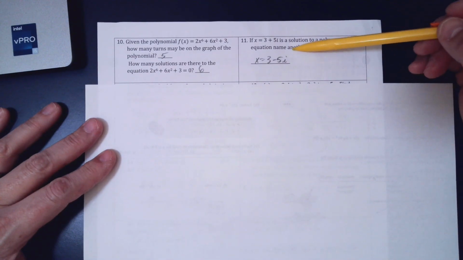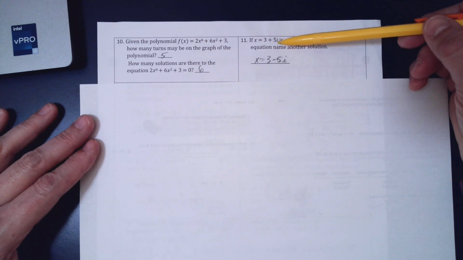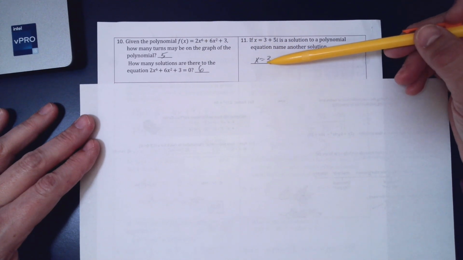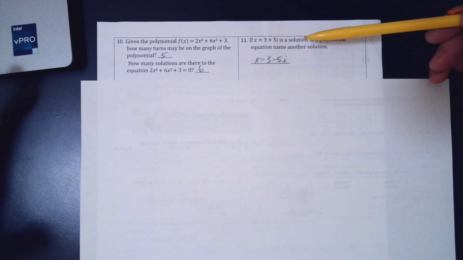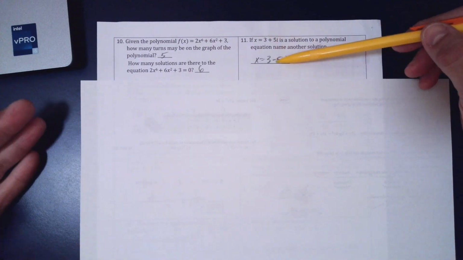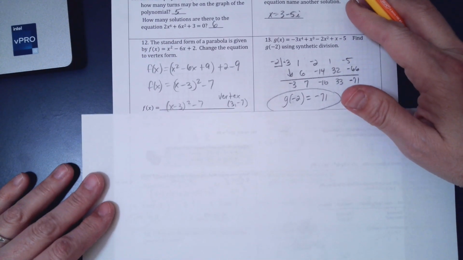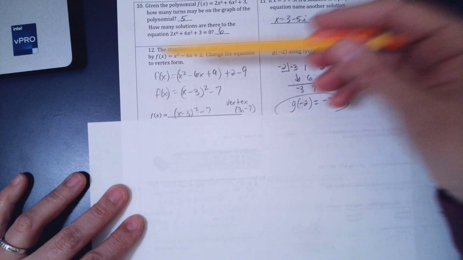All right, this is kind of left over from last chapter. Whenever you have a solution with an imaginary number or a complex solution, you're also going to have the conjugate. So you just change the middle sign. Just like when you have x equals 2i, you also have a negative 2i because you're doing square roots to get that. Or like this one would come from the quadratic formula.